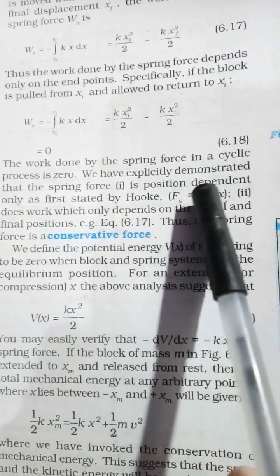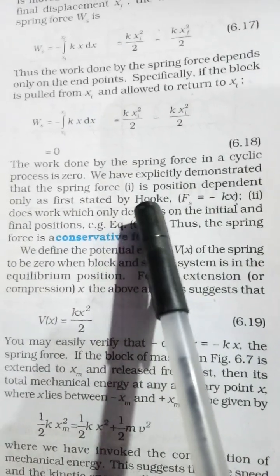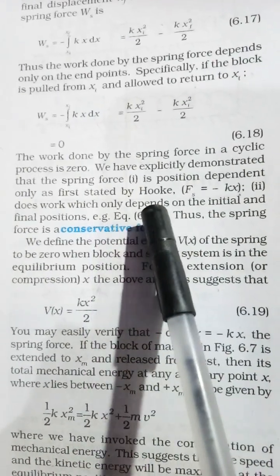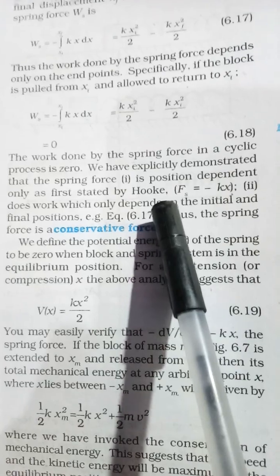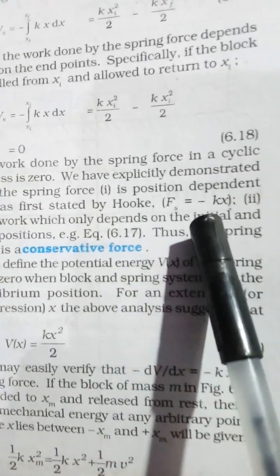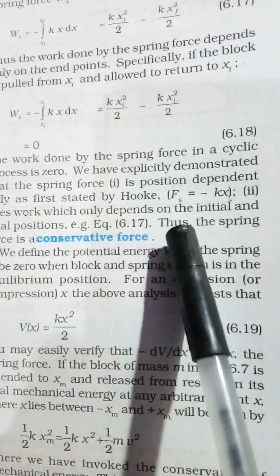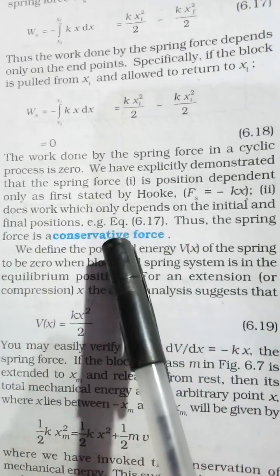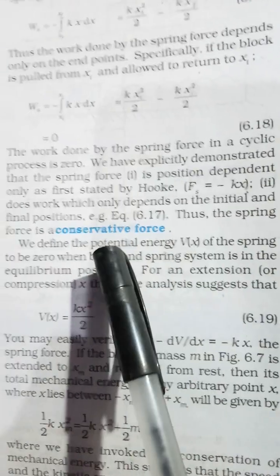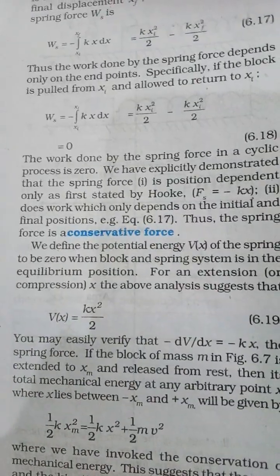We have explicitly demonstrated that the spring force, one, is position dependent only, as first stated by Hooke, F is equal to minus kx, and two, does work which only depends on the initial and final positions, as in equation 6.17. Thus the spring force is a conservative force.